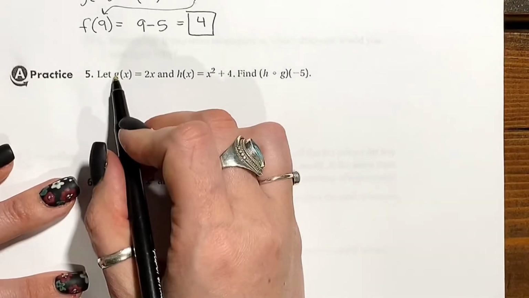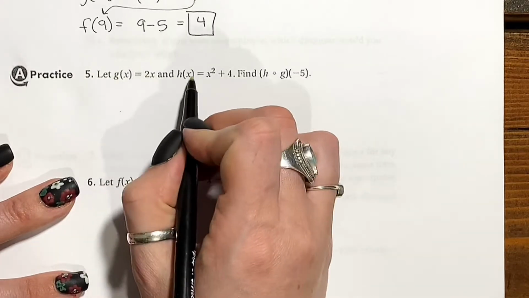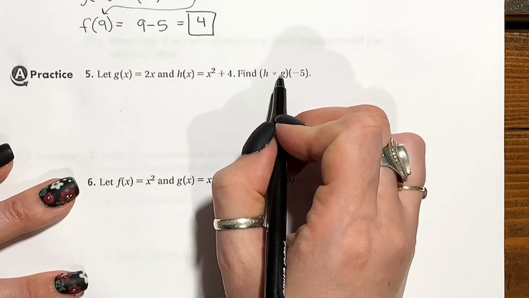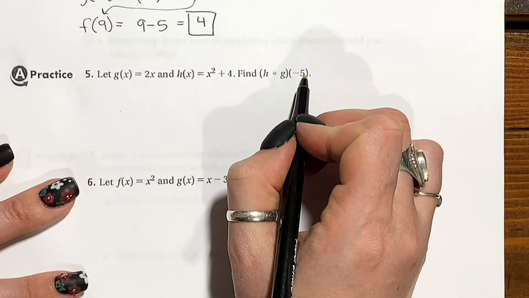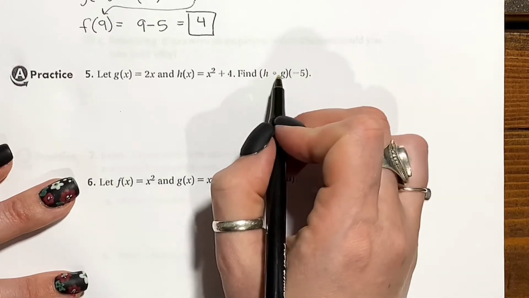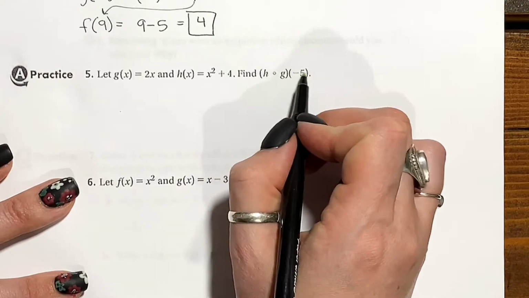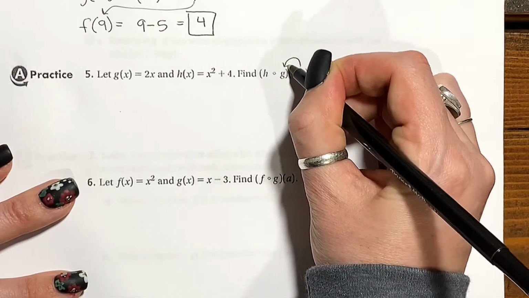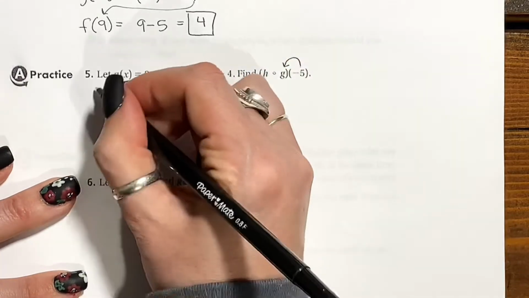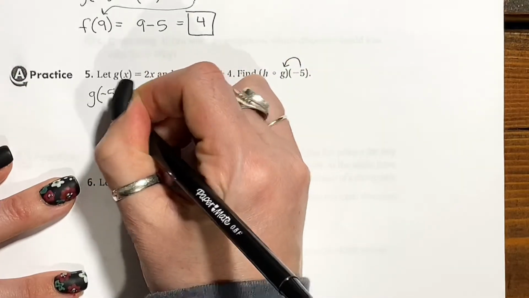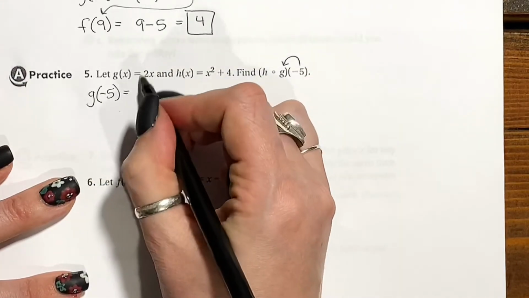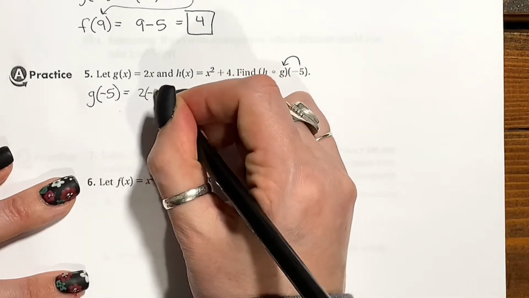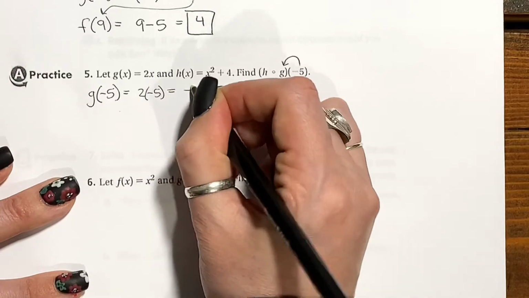Okay, let's try another one. So here are our equations this time. g of x equals 2x, h of x equals x squared plus 4, and they told us to find h composed with g of -5. So again, that's how you would read that: h composed with g of -5. So we're going to start from back to front. We're going to plug -5 into g first. So g of -5. Well, my g equation was 2x. So instead of x, I'm going to write 2 times -5, which is -10.